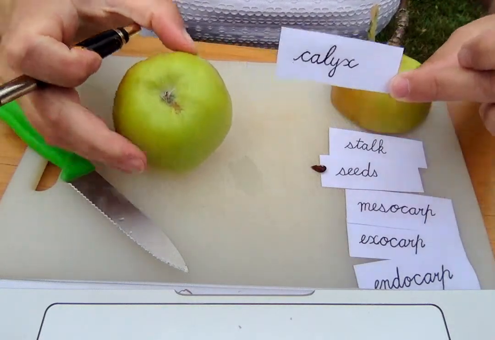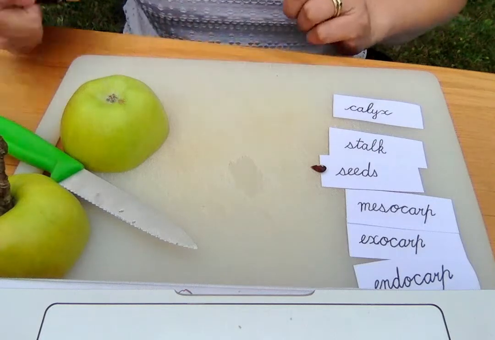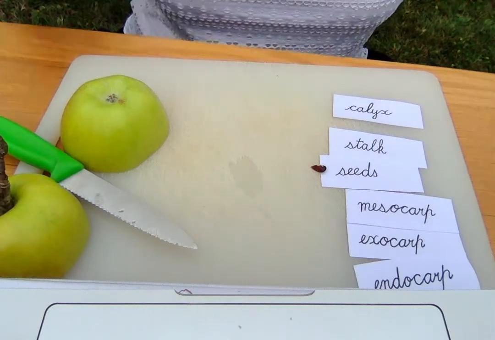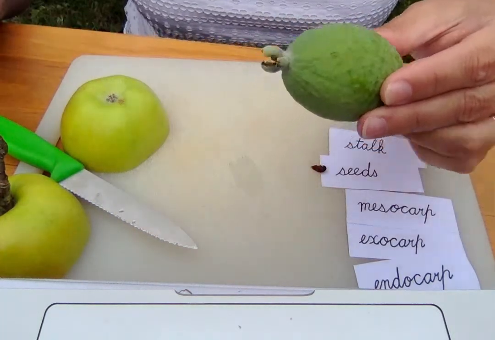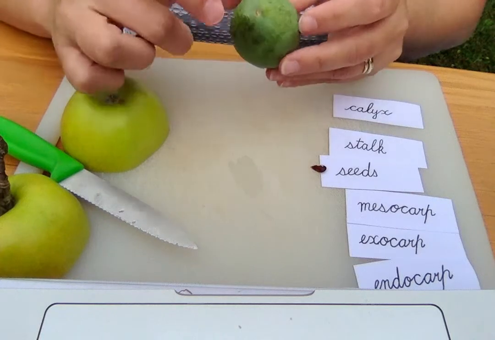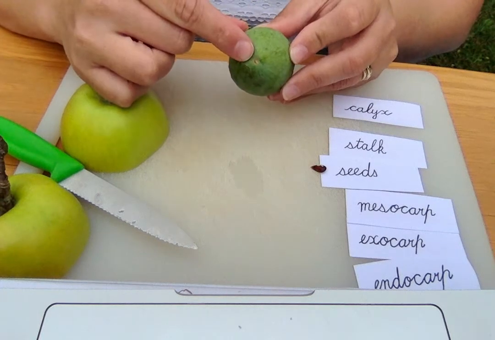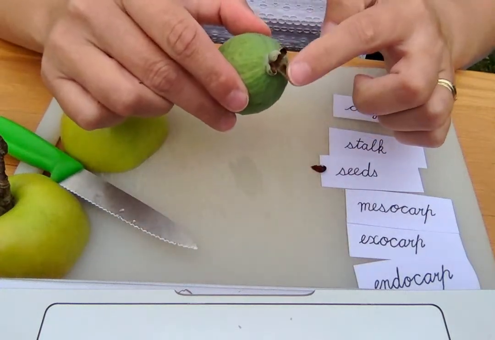There is the calyx. I wonder if we can identify those same parts on a different piece of fruit. I have a different fruit from my garden here. This is a feijoa. The stalk has broken off, but it was attached here. You can clearly see the calyx.